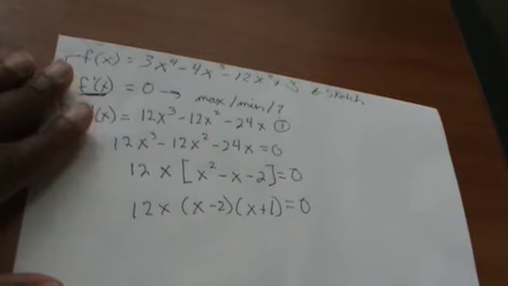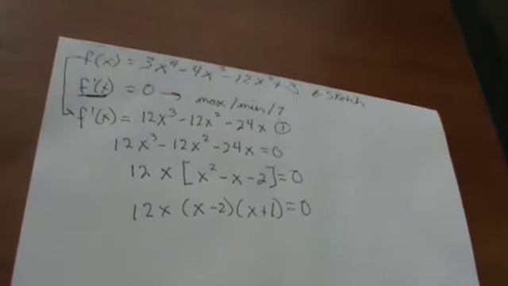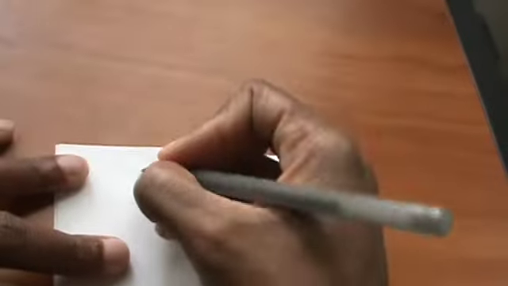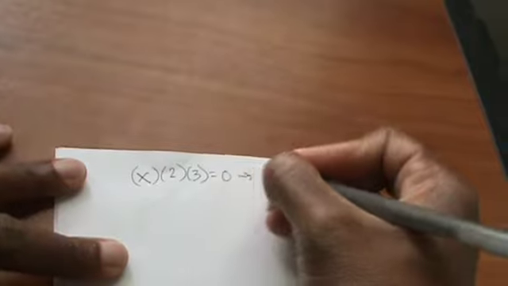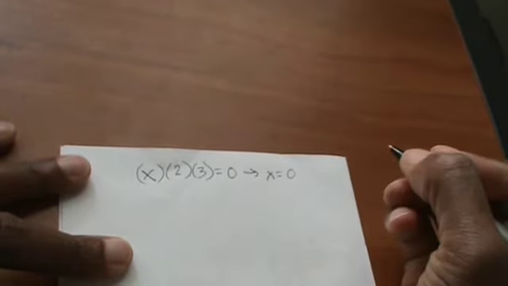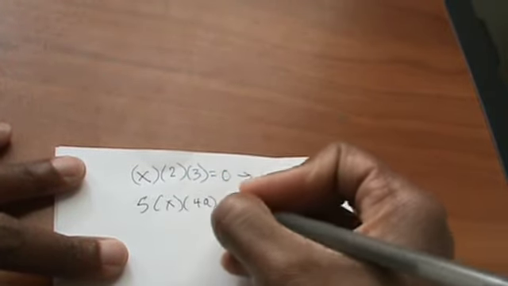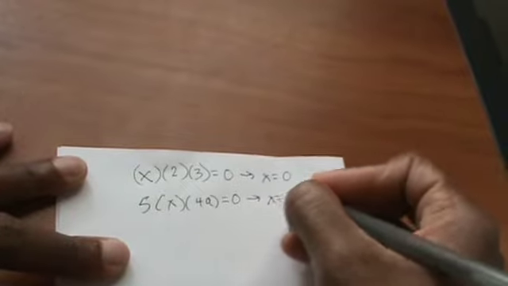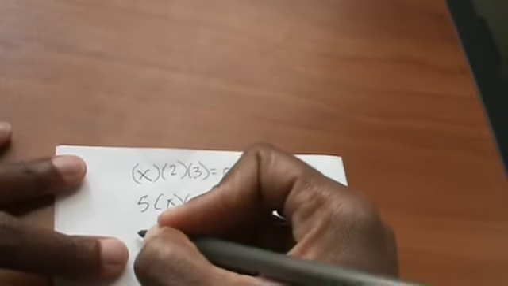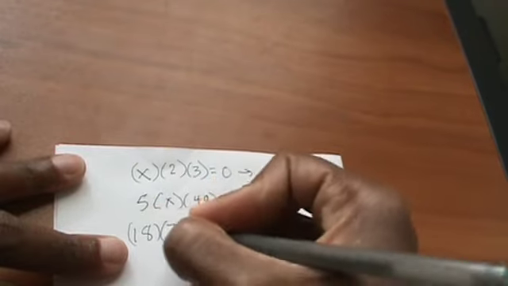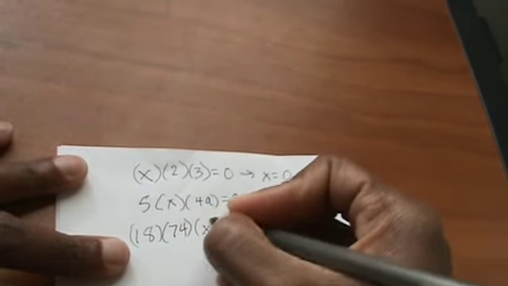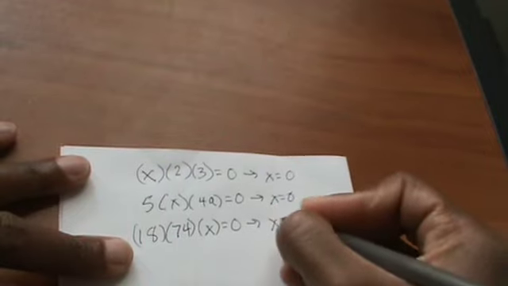All right, so I need to go off on a brief aside because I need you to take something into consideration. So if you have, let me move this out of the way for a minute, if you have x times 2 times 3 is equal to 0, you would expect x to equal 0. If you had 5 times x times 49 equals 0, you would expect x to equal 0, right? Even if x is in the middle term. If you had 18 times 74 times x is equal to 0, here you would expect x to equal 0.